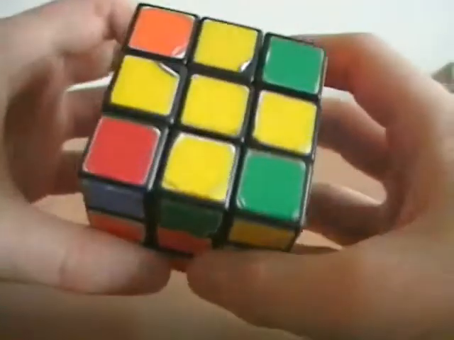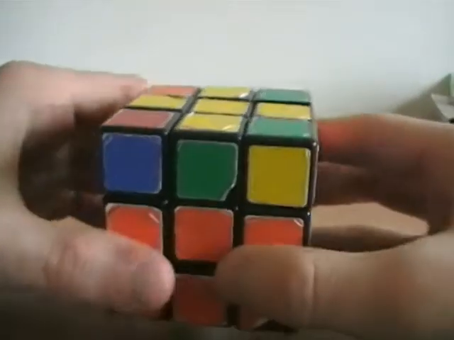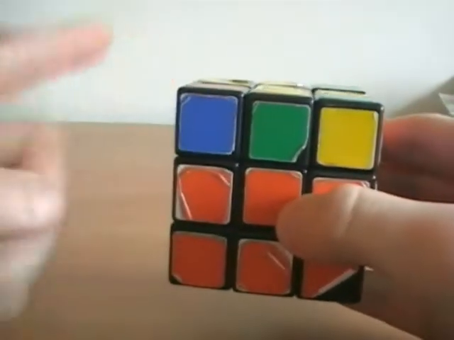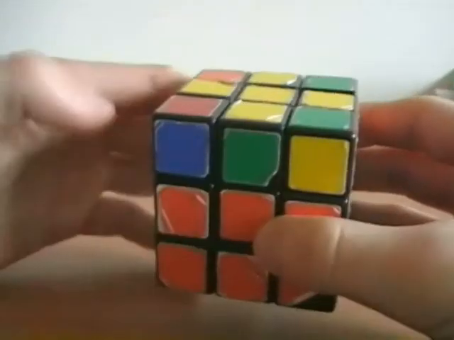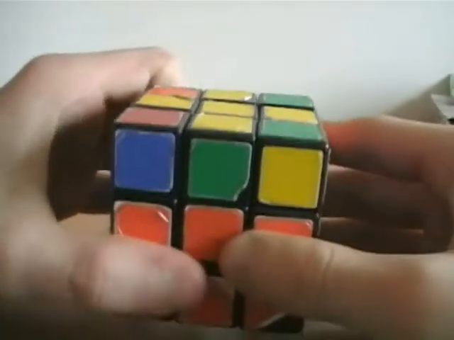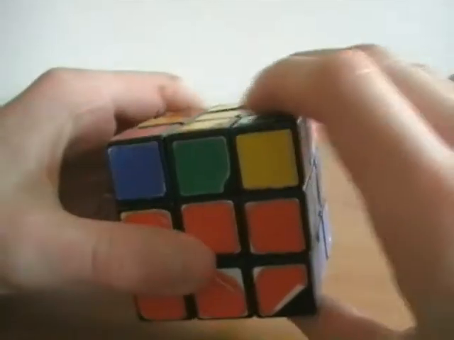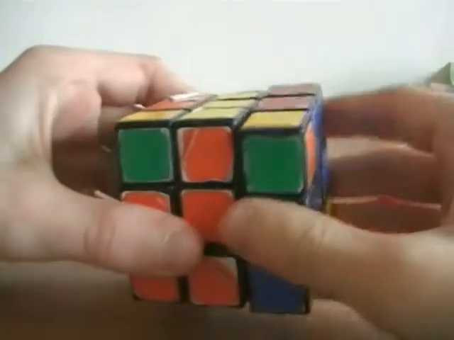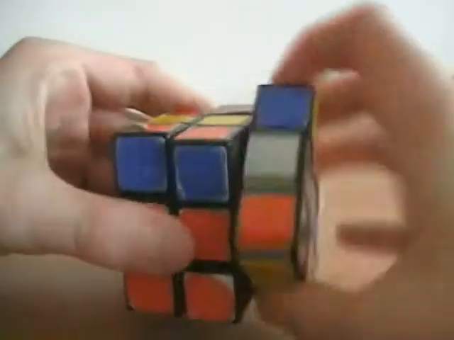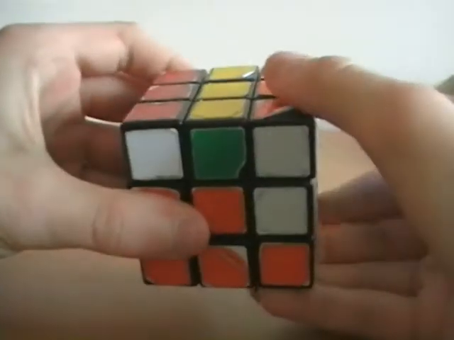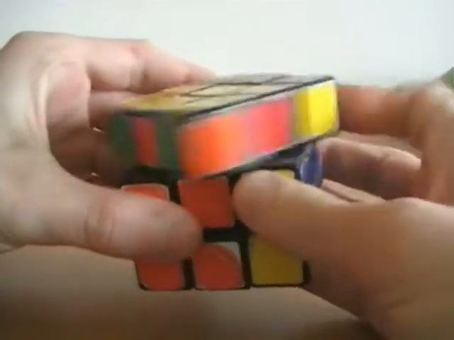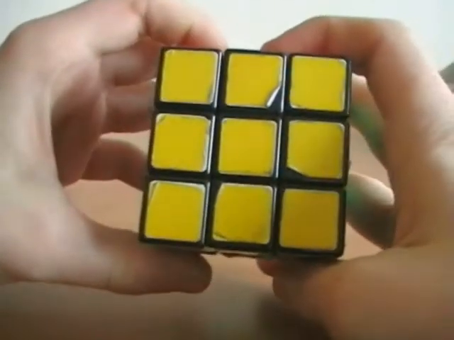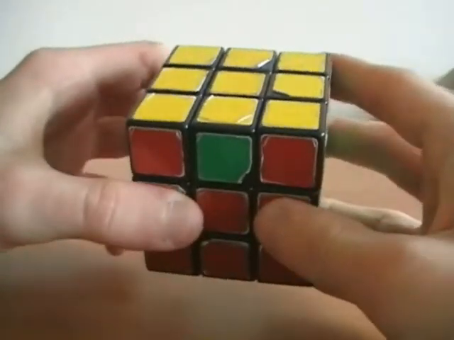Okay, so once you come across this case, the way to actually hold the cube before you do the algorithm is with the adjacent pair on the left. Okay, so on the left. Once you are holding it correctly, you do the following algorithm: R U2 R' U' R U' R' U2 R. Okay, so as you can see, that gets the entire yellow face orientated.